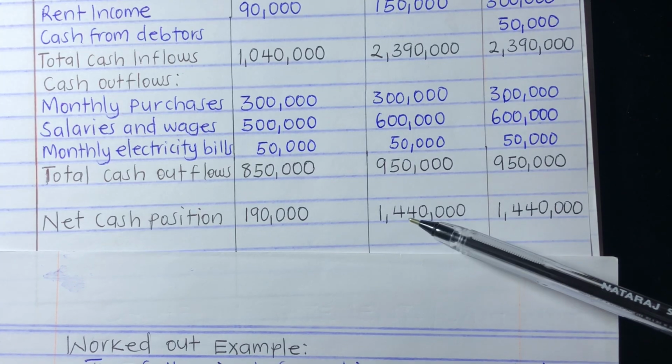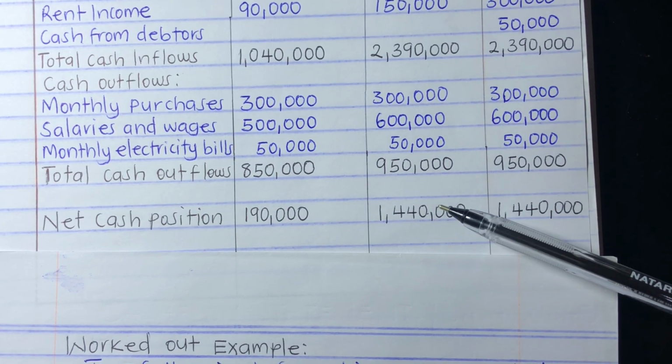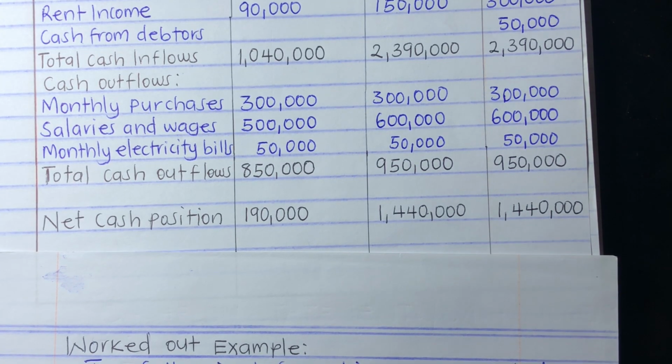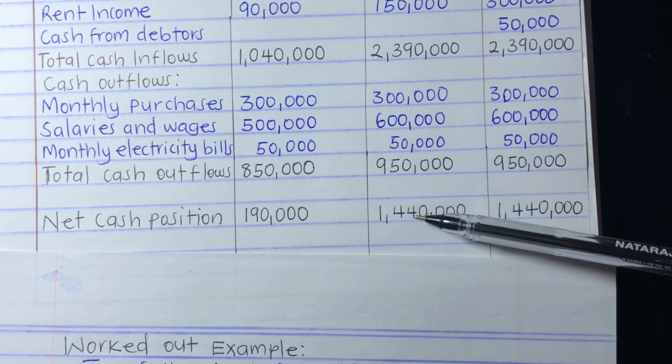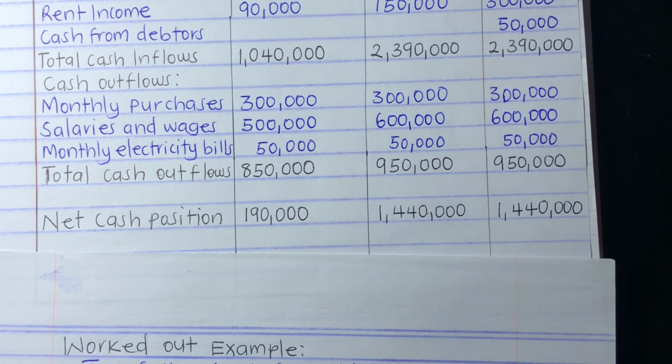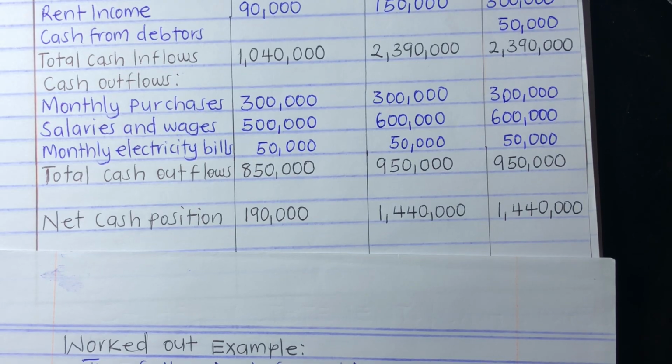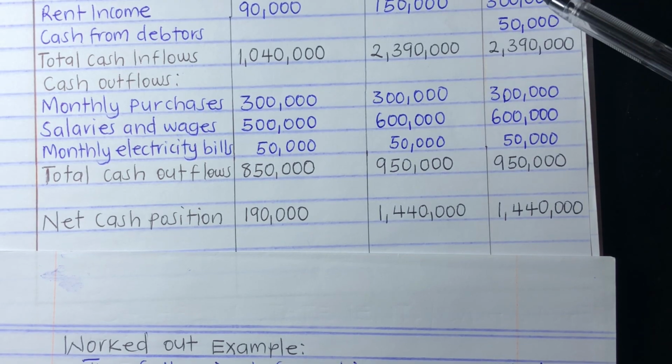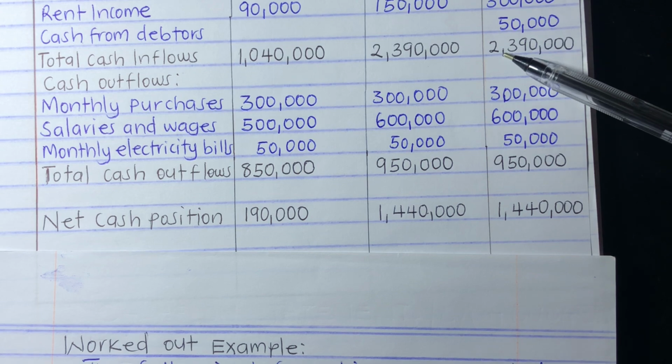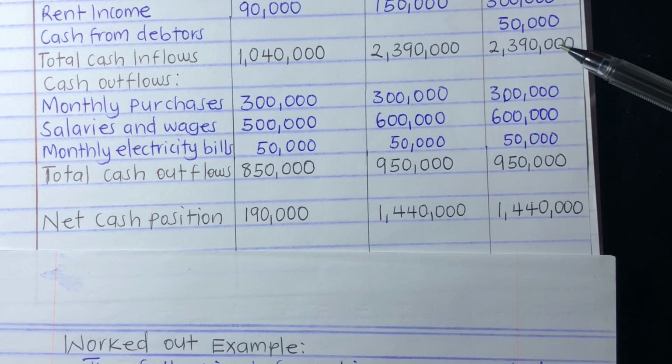So 1,440,000 is carried to the next month, which is March. So we carried this net cash position to the month of March. So 1,440,000 plus this plus this plus this plus this, we get 2,390,000.